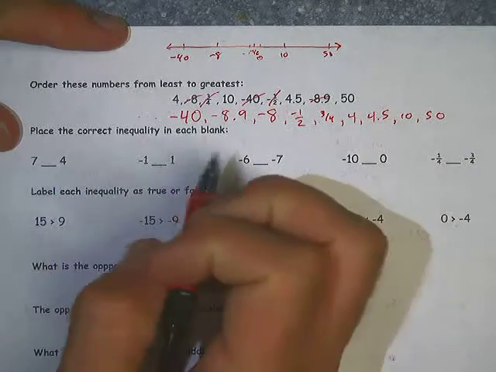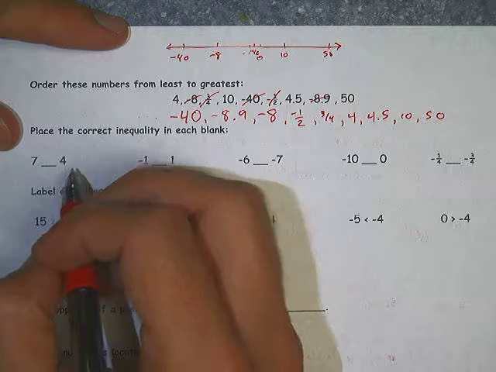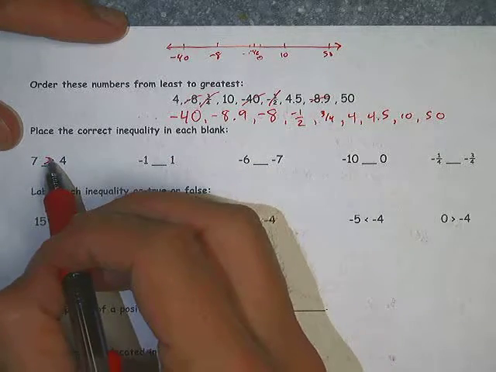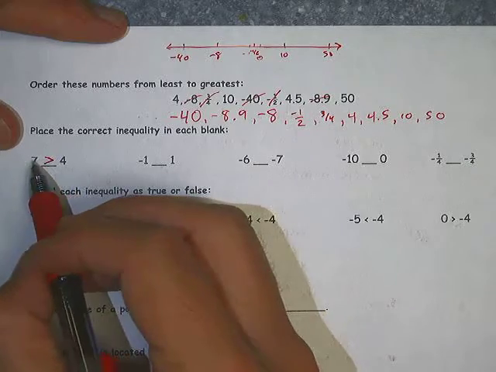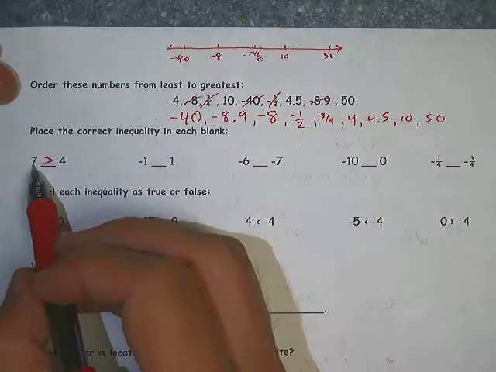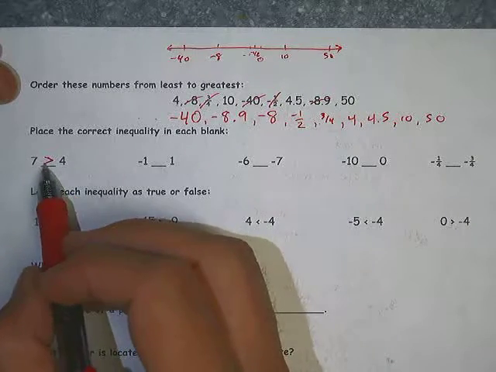Now we should be able to order positive numbers. We have a fraction. That's going to be the smallest, 3/4. We have a 4 and a 4.5, so 4 comes first. 4.5 comes next. 10 and 50.